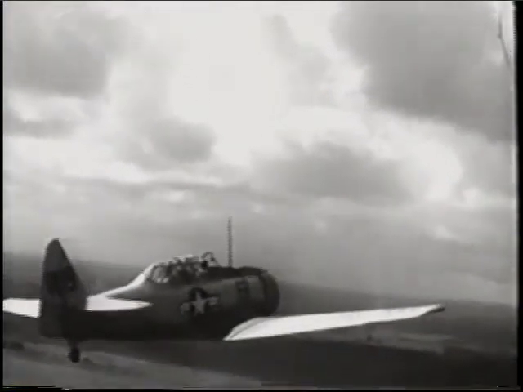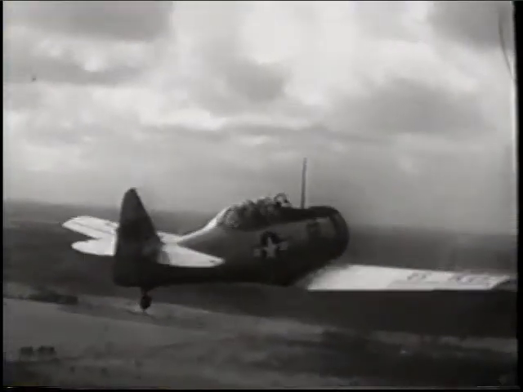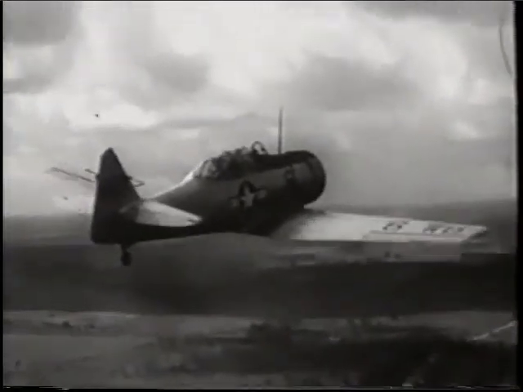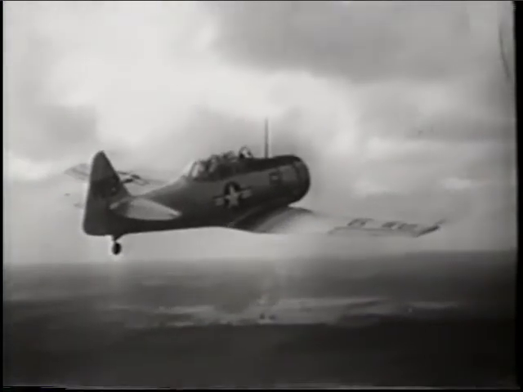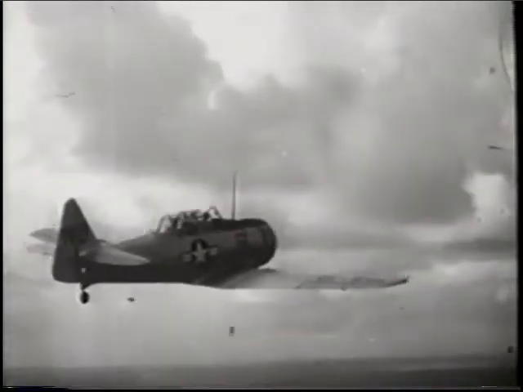Ease your nose down to cruising attitude. At 120 knots, throttle back to 23 to 25 inches manifold pressure and adjust your prop to 1850 RPM.